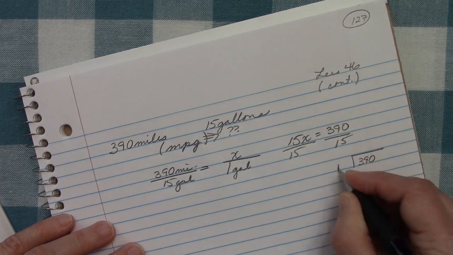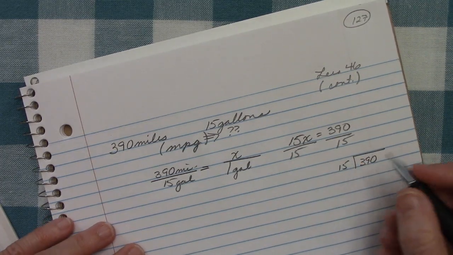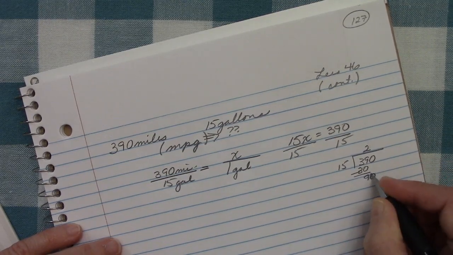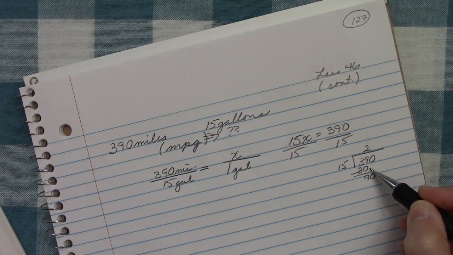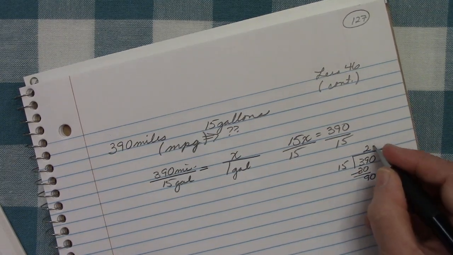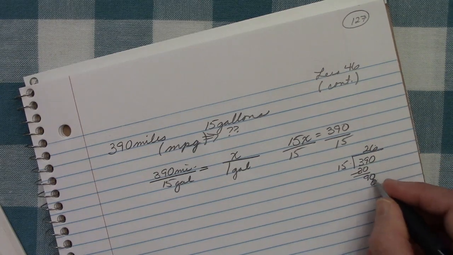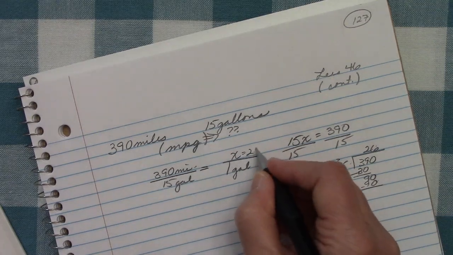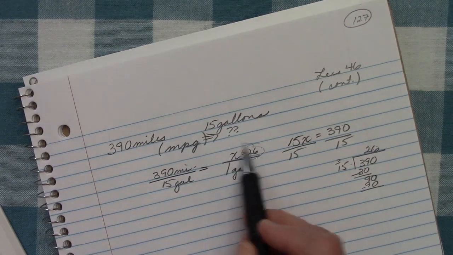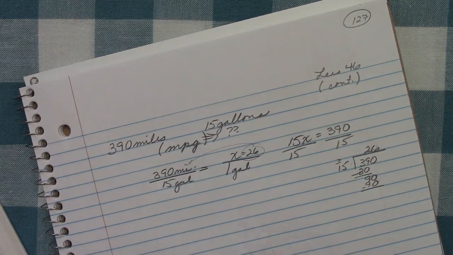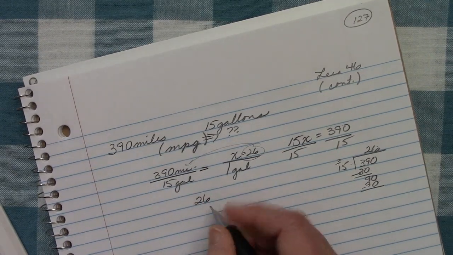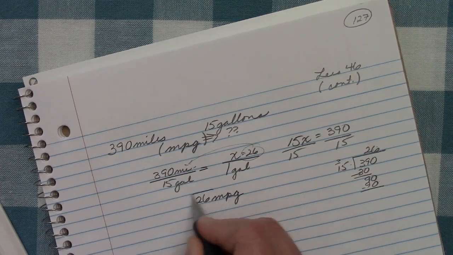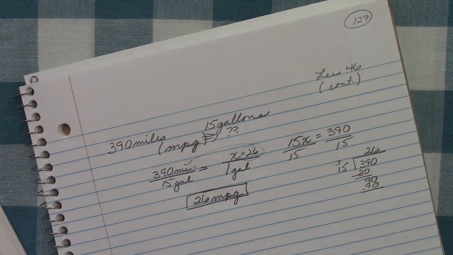390 divided by 15. Well, that's similar to our other equation where we're dividing by 6. I'm going to put that into there 2, which is 30, and 9. Well, if it goes into there 2 times, and this is 3 times that, so this must be 6. 6 times 5 is 30, and it comes out evenly. So our x is 26, but what does that represent? It represents 26 miles per gallon. His gallon or mileage consumption is 26 miles per gallon of gas. Okay, that was a little better gas mileage.